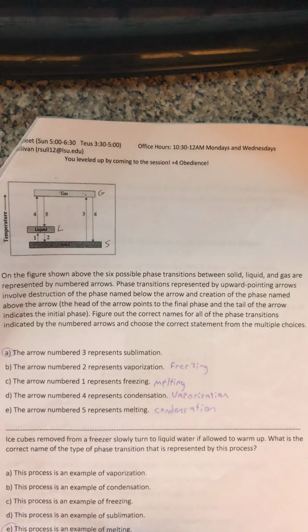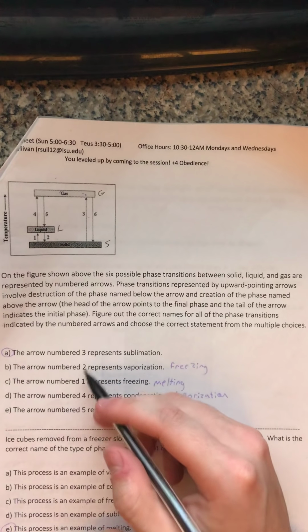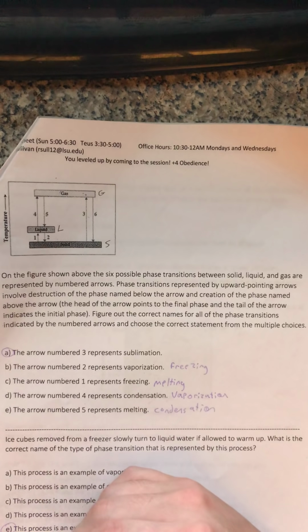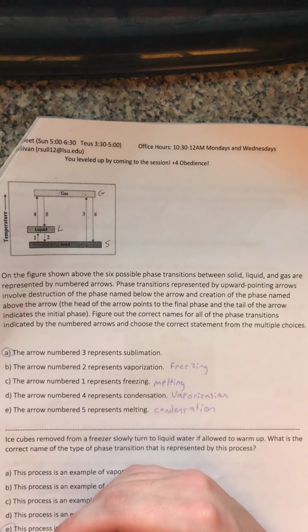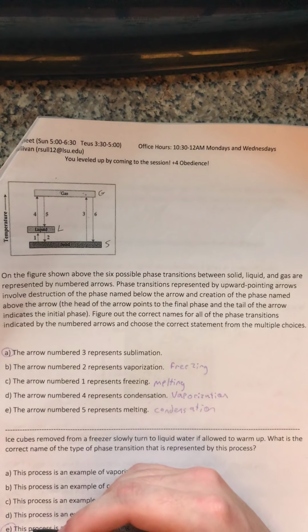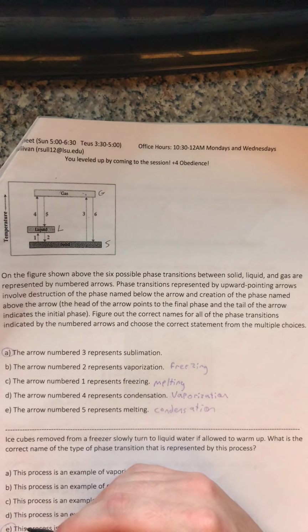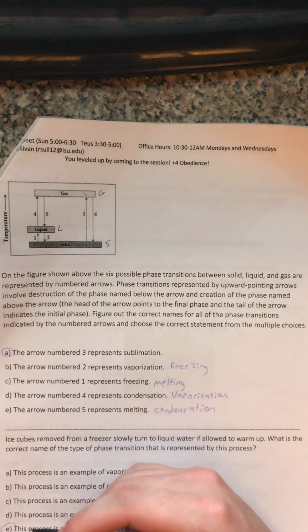And they'll just point to each one of the arrows and they'll state which phase change is happening at that arrow. So you should just know that a solid to a gas is sublimation, or a gas to a liquid is condensation. You should just know the basic phase changes. This is not a difficult thing to just look up if you don't know what they are right now.